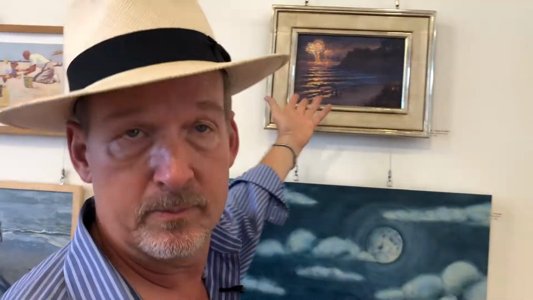So there's something about fireworks that are exciting. And this, of course, is Butterfly Beach, and this is done actually not this year, but last year's fireworks from Butterfly Beach, looking at the grand finale off of Stearns Wharf.